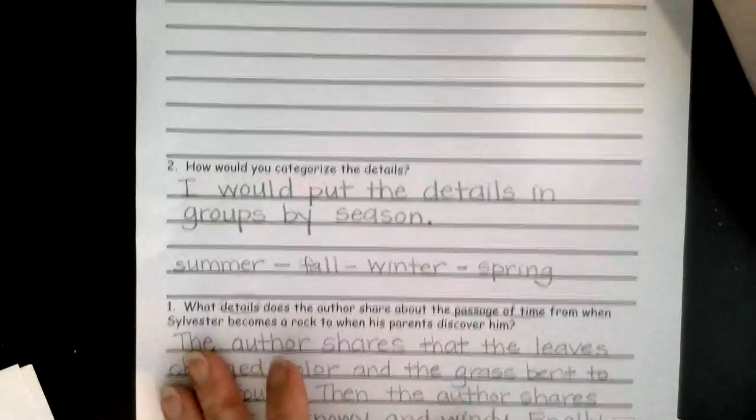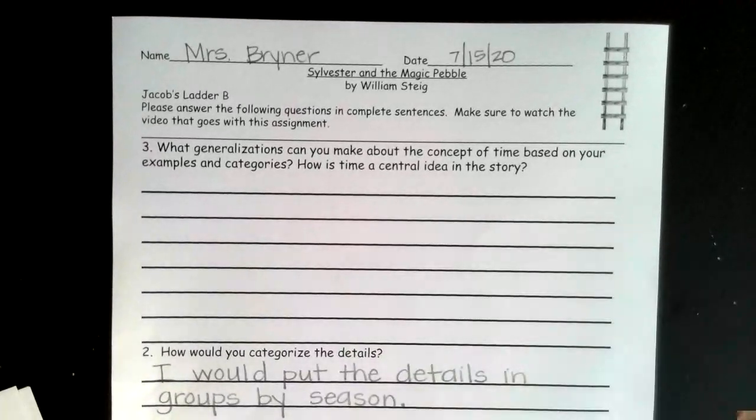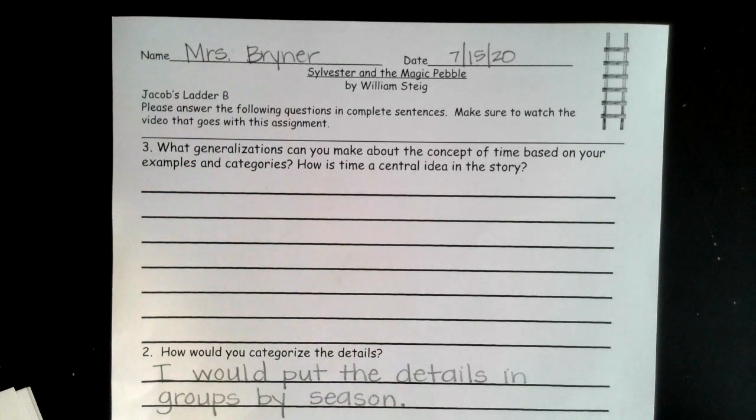Okay, we're ready to move up to the top. This says, what generalizations? Now remember, we learned a couple weeks ago what a generalization is. So what is a generalization? Something that is true or almost always true.